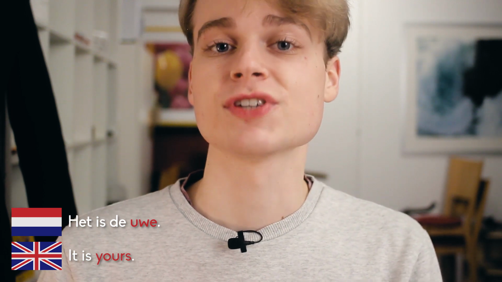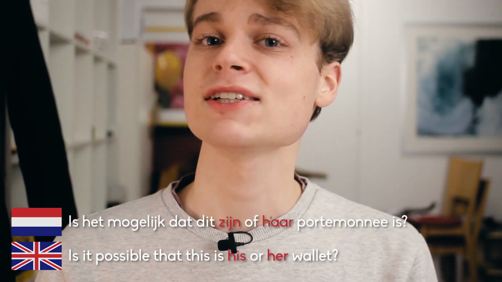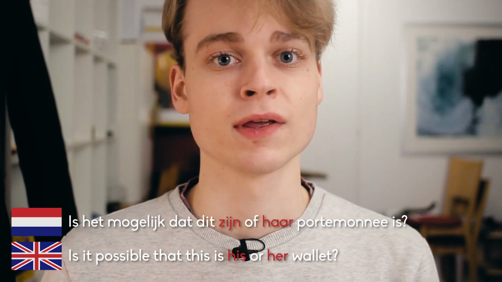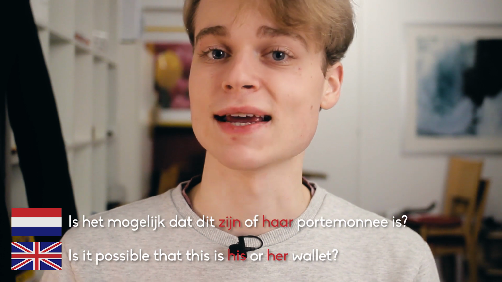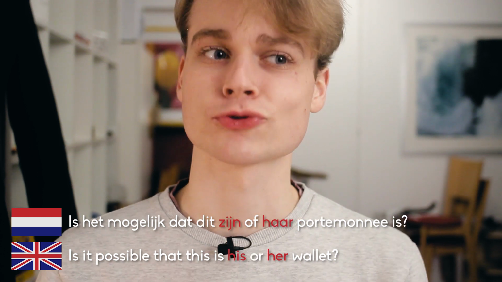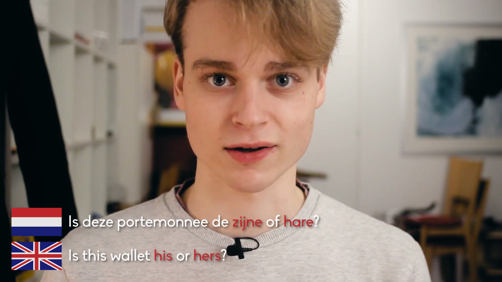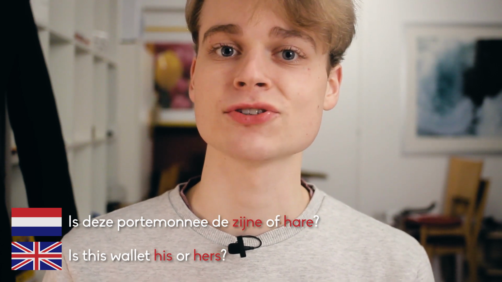Third person singular, a weak example. Is het mogelijk dat dit zijn of haar portemonnee is? Is it possible that this is his or her wallet? And a strong variety: is deze portemonnee de zijne of de hare? Is this wallet his or hers?